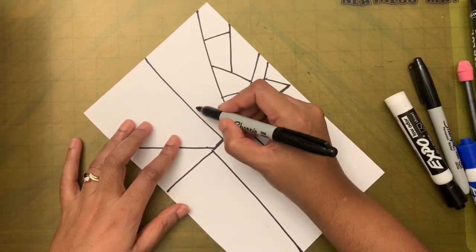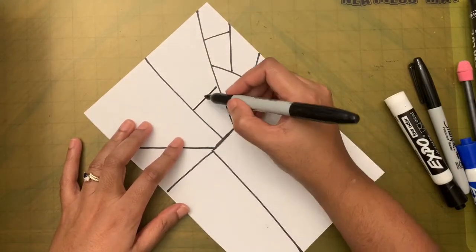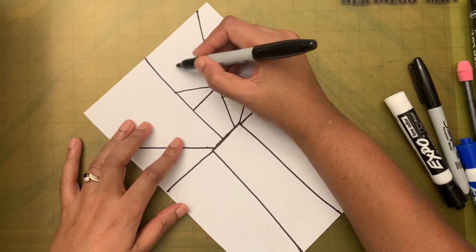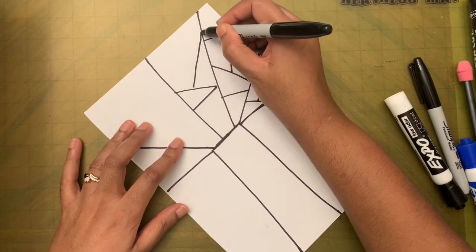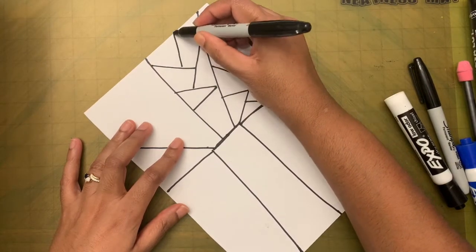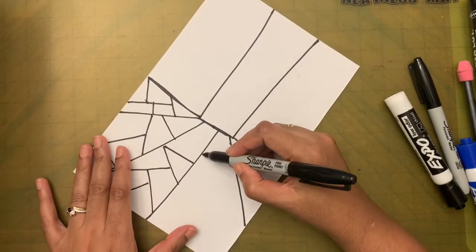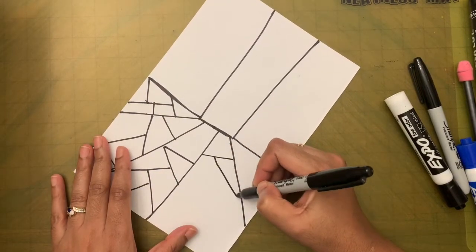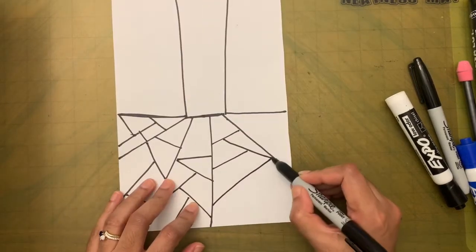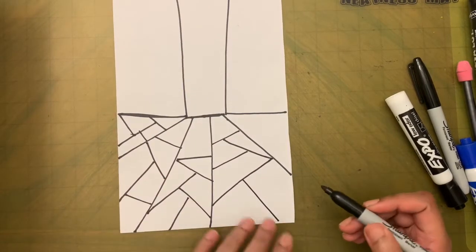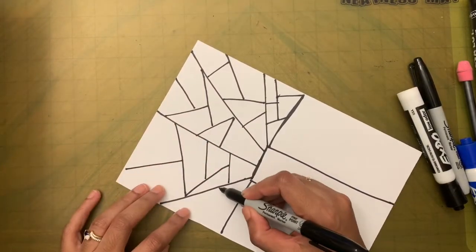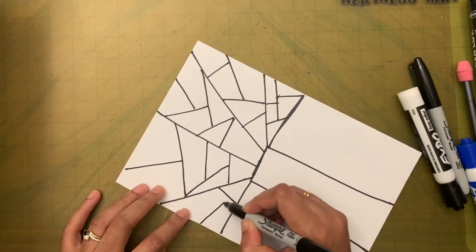Can you see what I'm doing? So you don't have to imitate me. You can make the lines go in whatever direction. Don't make it go in the same direction. But the only thing is, when you're making the lines go in different directions, you're creating some geometric shapes inside.